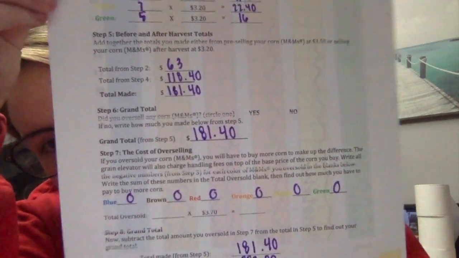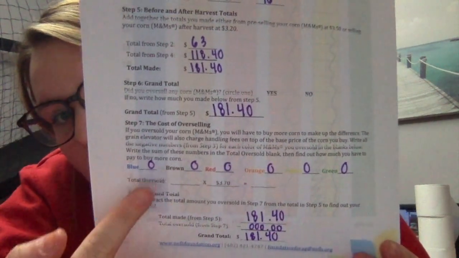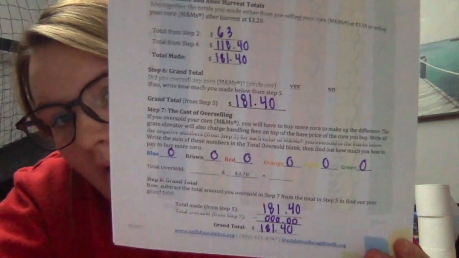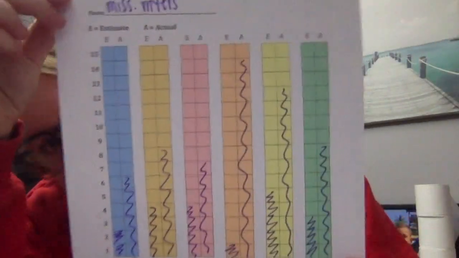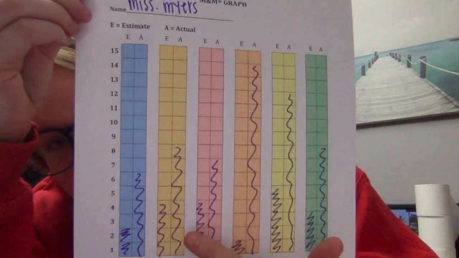You will then count in the amounts that you oversold. Personally, I did not oversell any, which gave me a grand total of $181.40. You will then fill in a graph with your estimated amount sold compared to your actual amount.